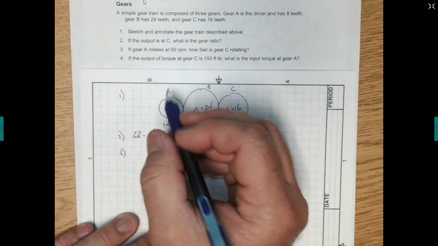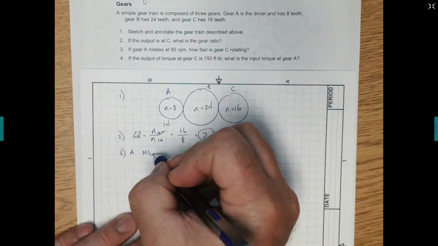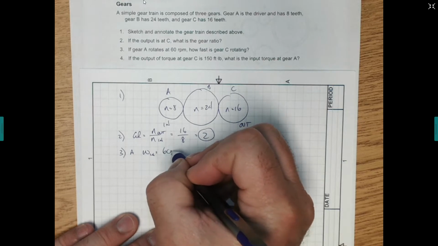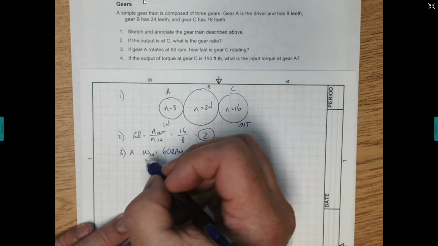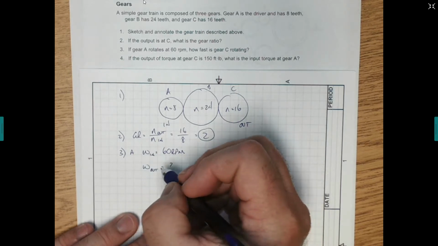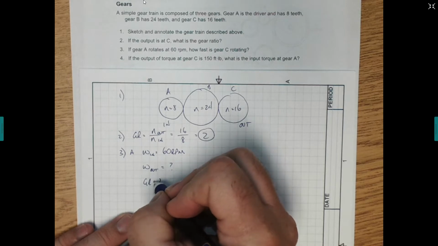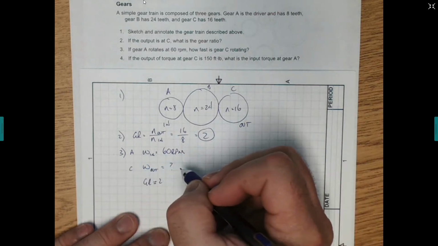Okay, so now if gear A rotates at 60 RPM, so this is gear A, so this is my omega in, is equal to 60 RPM. How fast is gear C rotating? So we're looking for the omega out. That's my unknown. We know my gear ratio is still 2, because that's what we solved, and it's the same gear train. So this is what we're looking for at C.